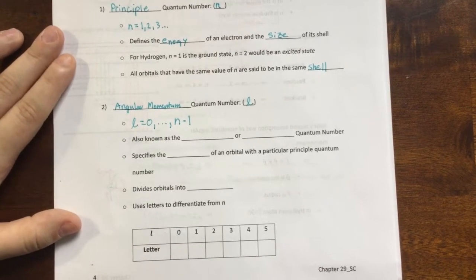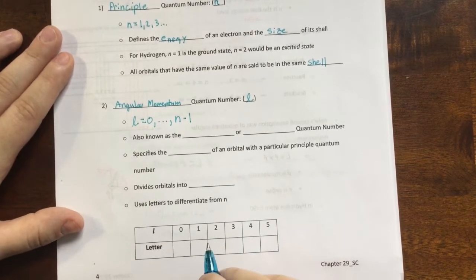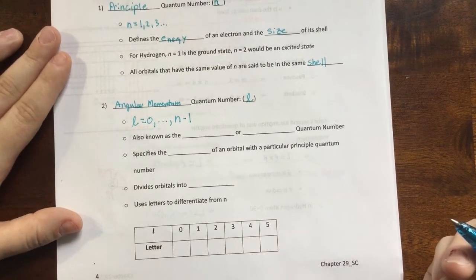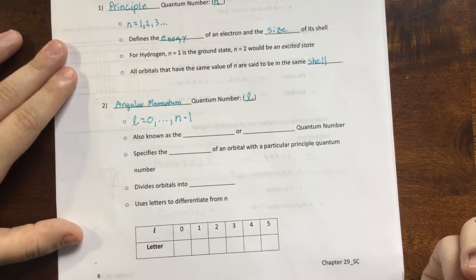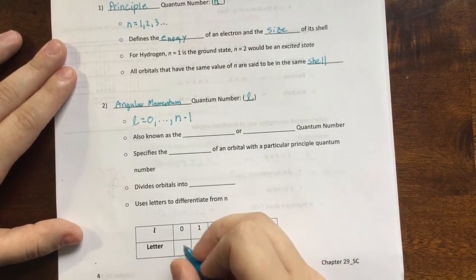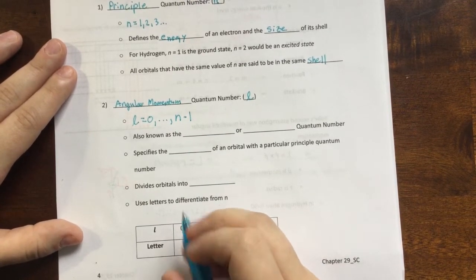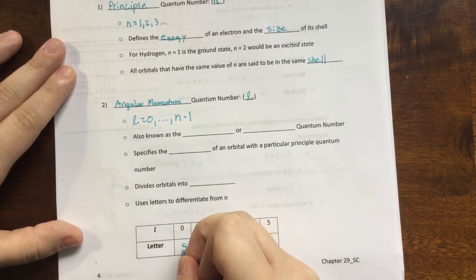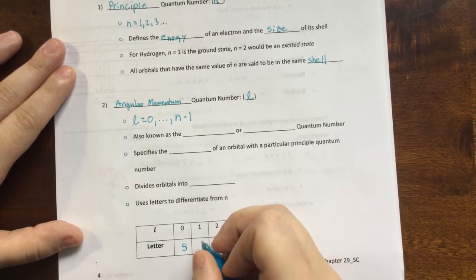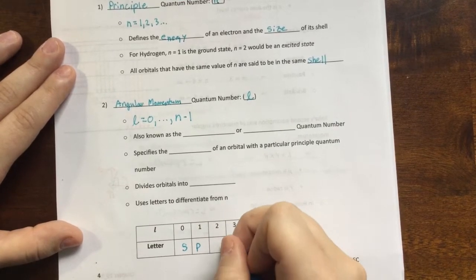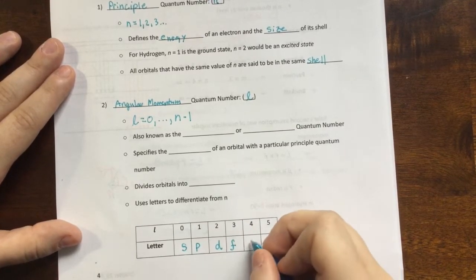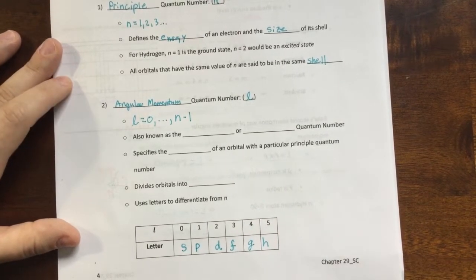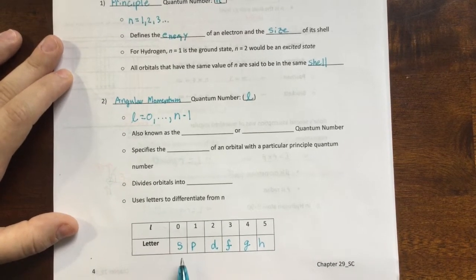Jumping ahead a bit, so this is the letters that we talk about. So when we say that something is in the SPD orbital, if L equals 0, we say it's in the S. L equals 1 is P, then D, F, and then we have G, H. These actually started out meaning spectral, principal, diffuse, fundamental.